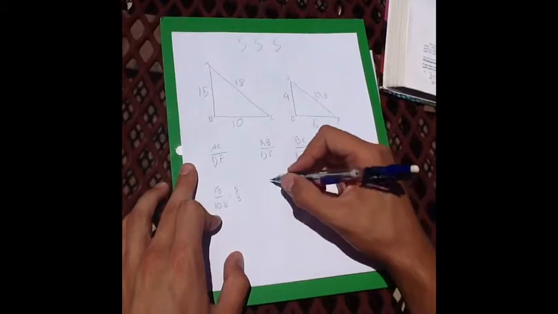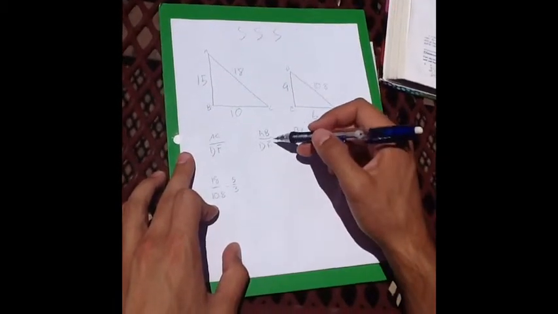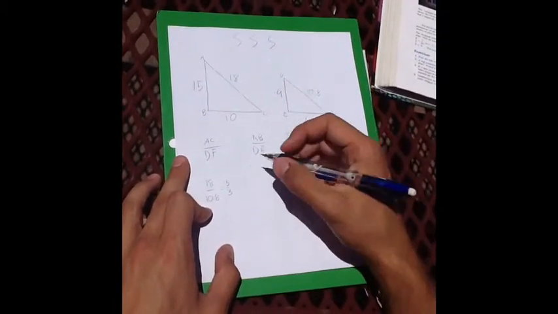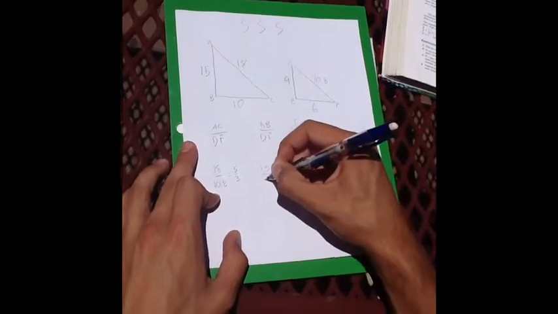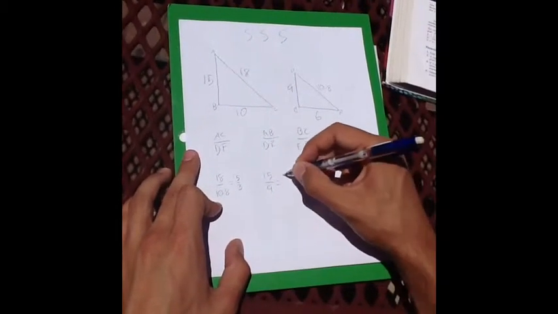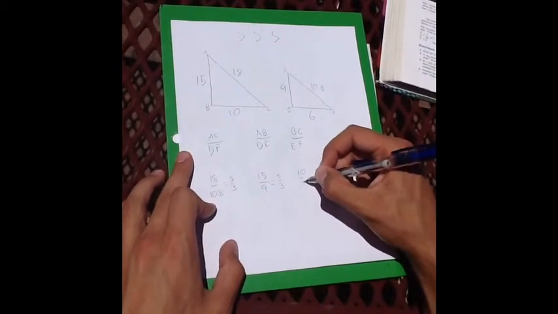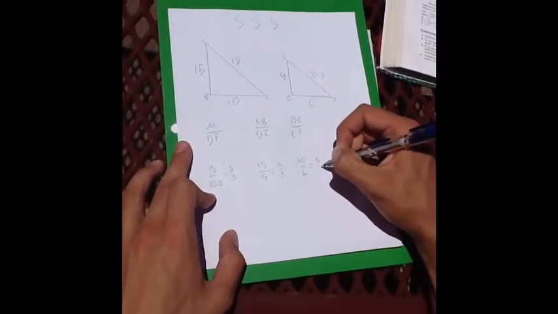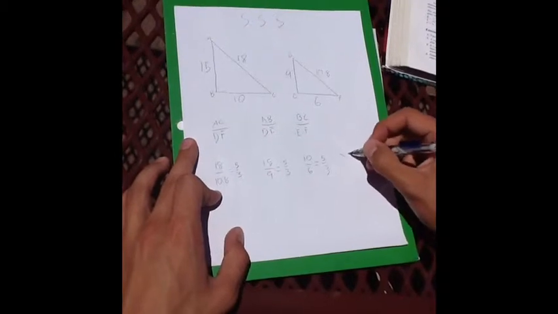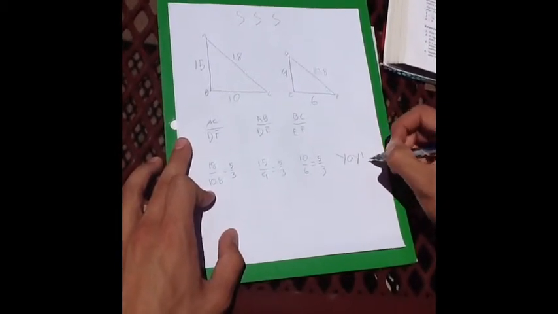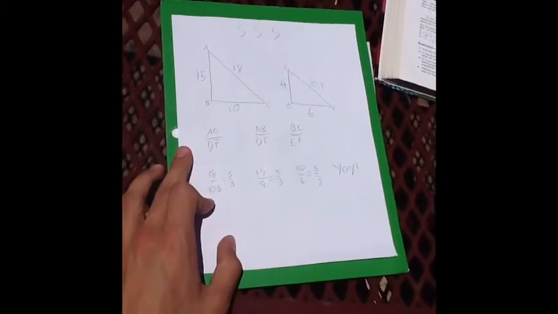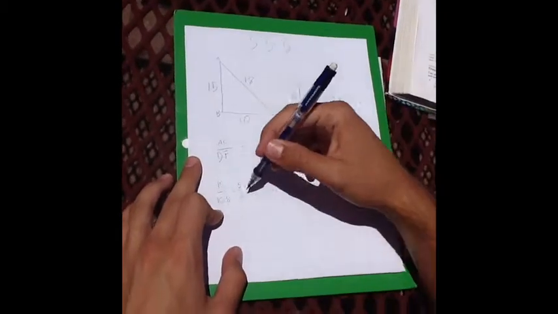And the next one is AB over DE. That is 15 over 9. So let's write 15 over 9. And that will also equal 5/3. Hooray. We know that those are in proportion now. So all we need to know is the third side, which is BC over EF, which is 10 over 6, which hopefully you can do the math and figure out that is 5/3. All right, that is the side theorem.